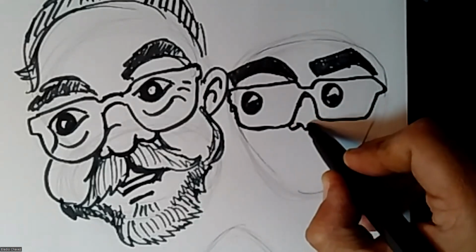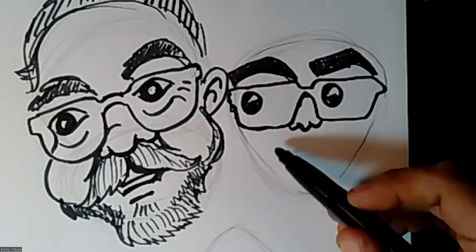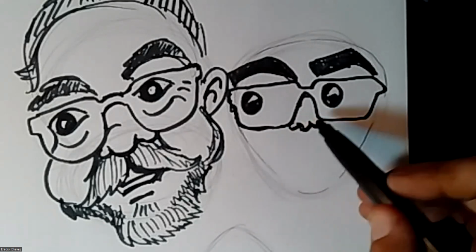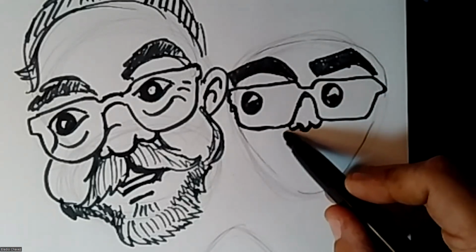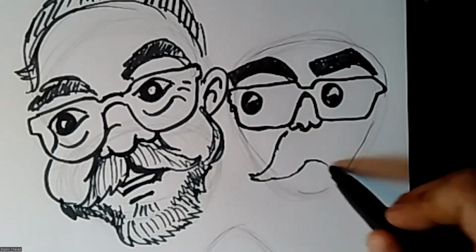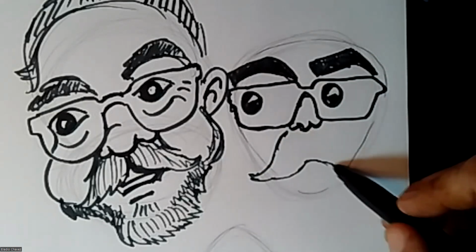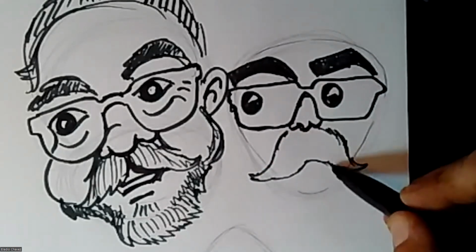Little small nose right in here. Small nose. And to really exaggerate this hair this time, I'm going to really exaggerate this mustache more. This mustache even more. There we go. This shape there.